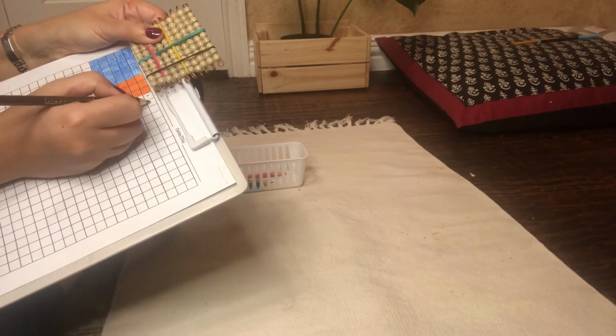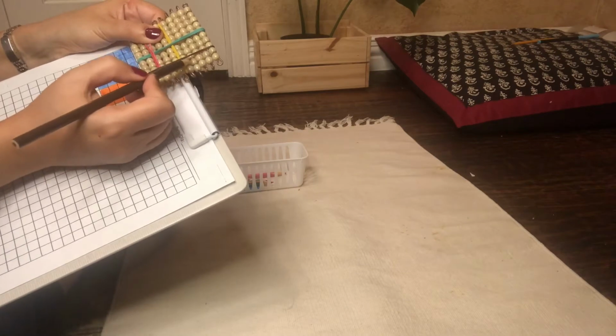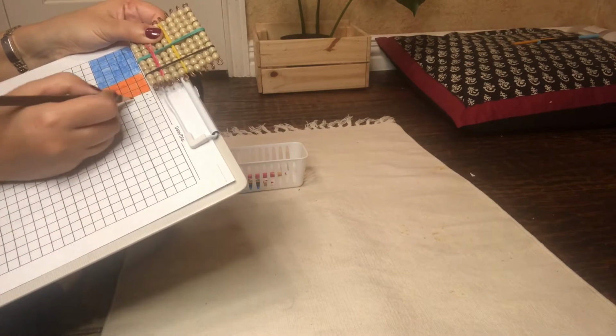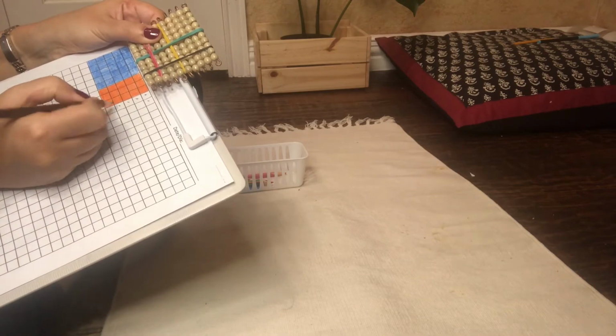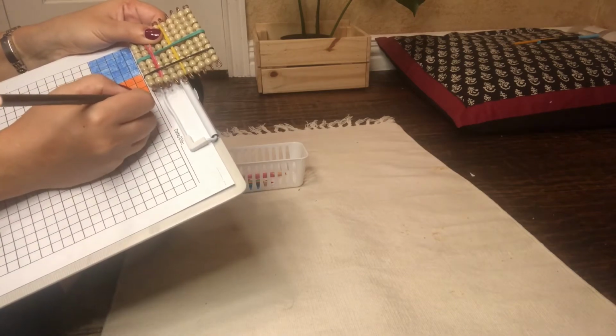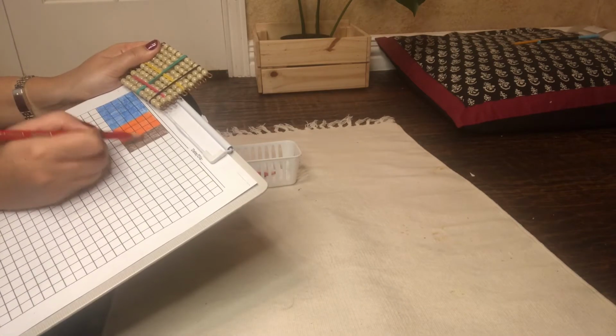2 by 5. Now I just completed my 3 areas horizontally.